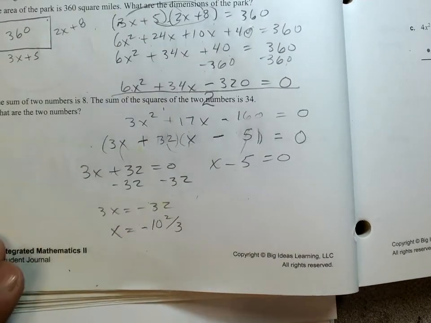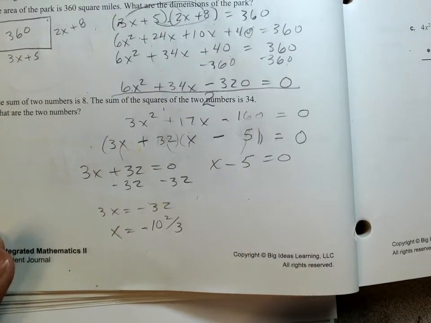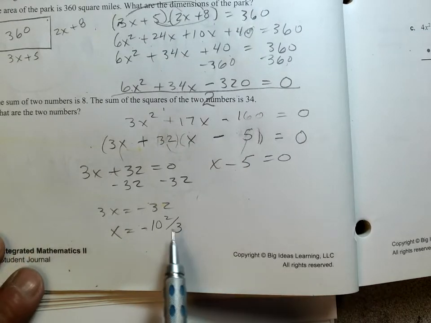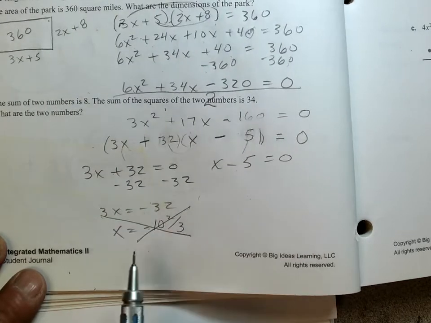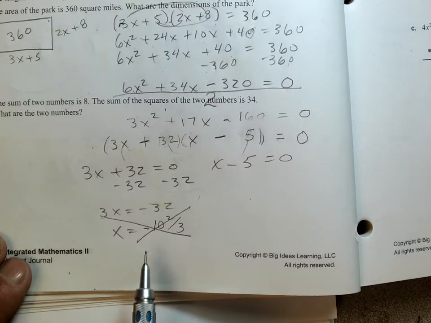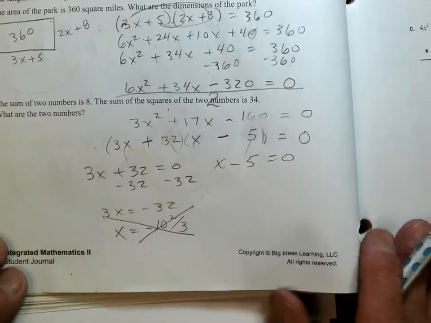Which, by the way, almost done. Stop talking. Watch. Chris, I know you're with me. Luke's with me. I'm going to throw that answer away. Why? Can't have a negative. Now, why can't I have a negative? Let's look at the picture.